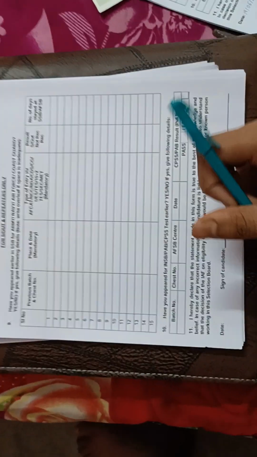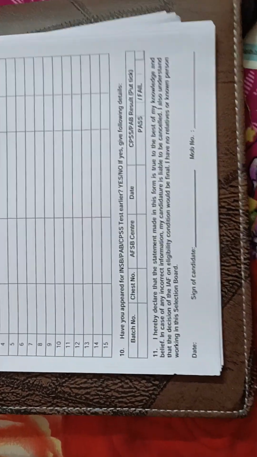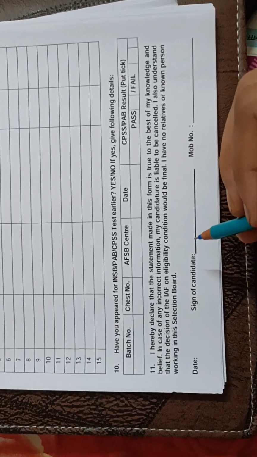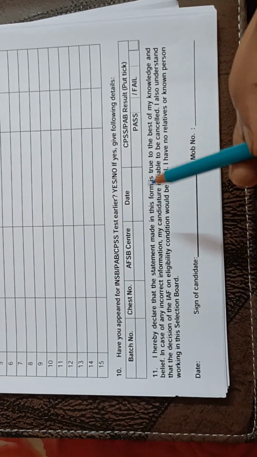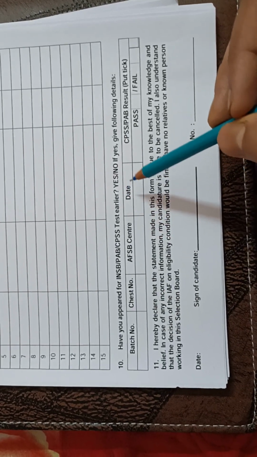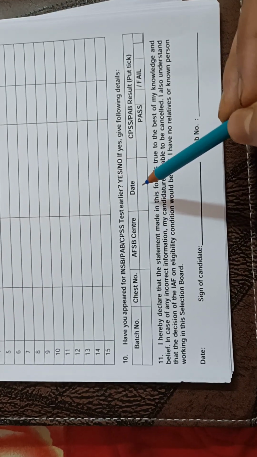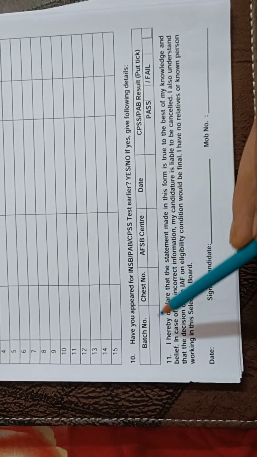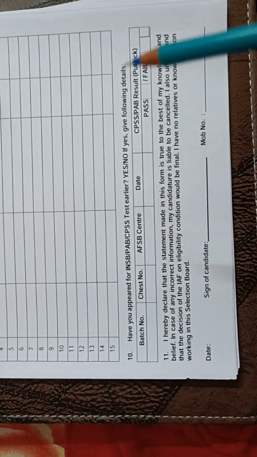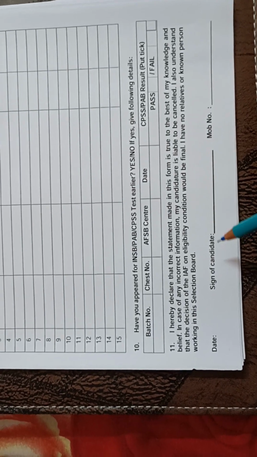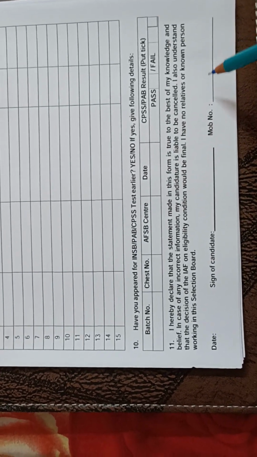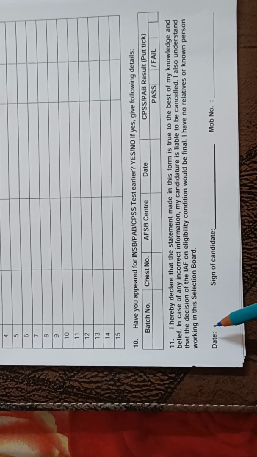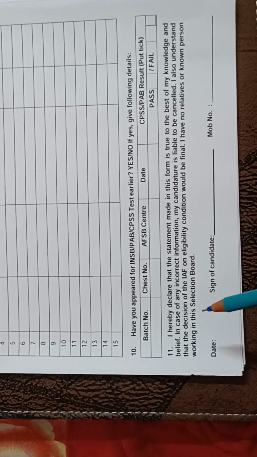Now moving to the 10th option. The 10th option is: have you appeared for INSB, PAB, CPSS test? Generally these tests are conducted after you have been recommended. So if you have been through this test, write yes, otherwise no, and then mention the details accordingly. Now you will have to sign, write your mobile number, and write the date of reporting. This is very important. The date of reporting there should be mentioned.